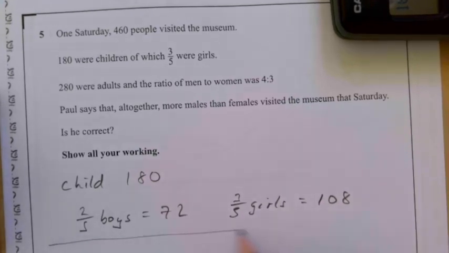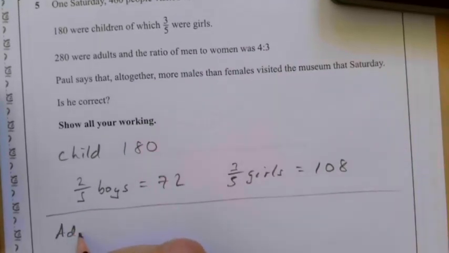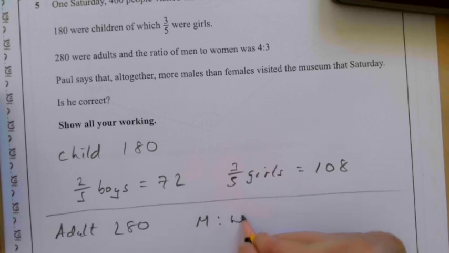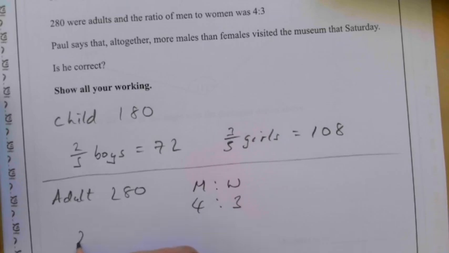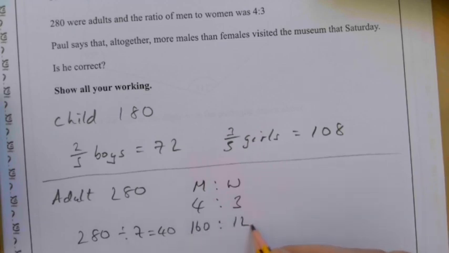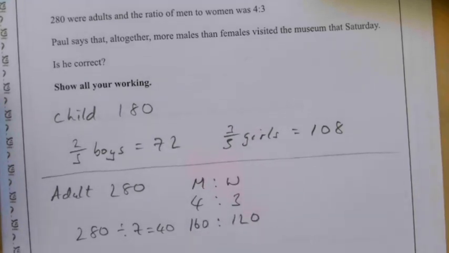Okay, then for adults there were 280, and it was men to women in the ratio 4:3. So 4 plus 3 is 7, so 280 divided by 7 gives me 40. That means there were 160 men and there were 120 women.